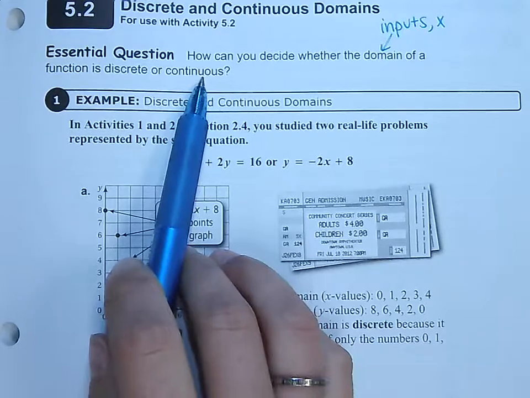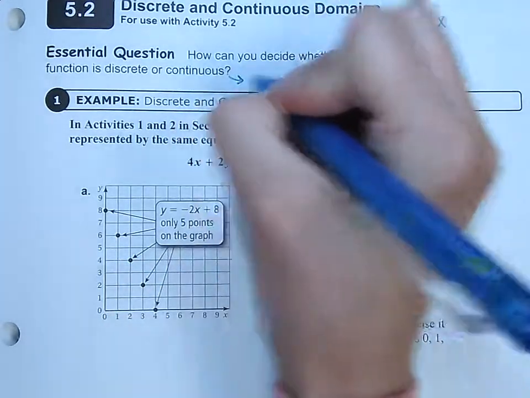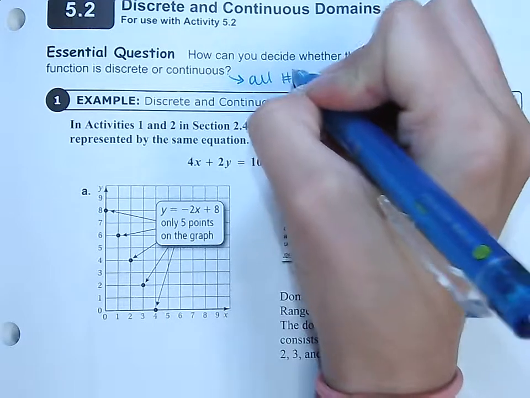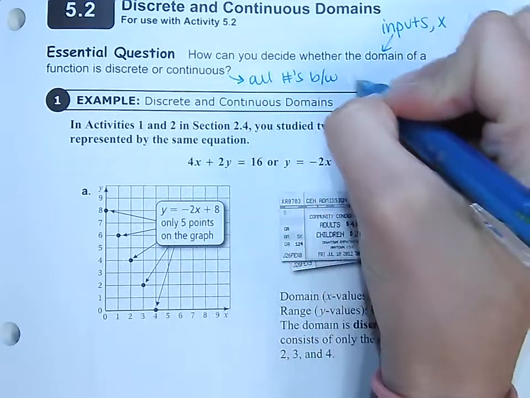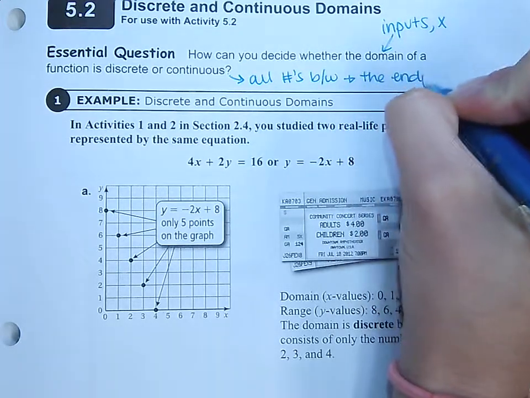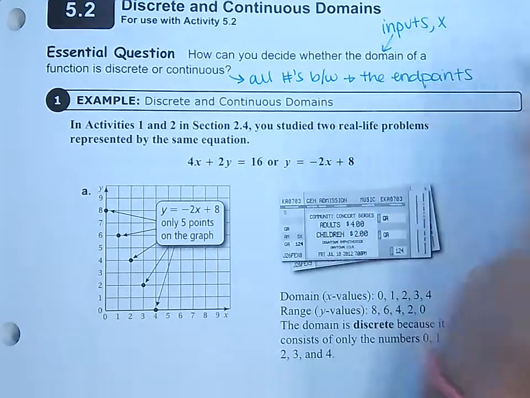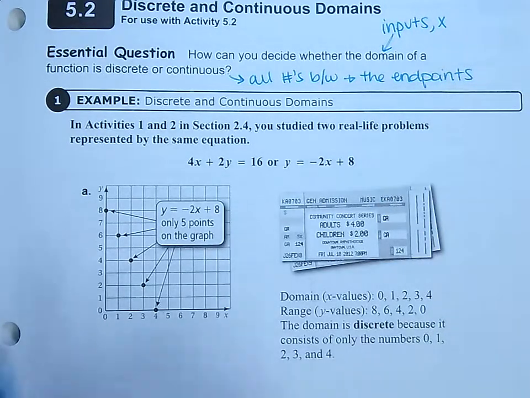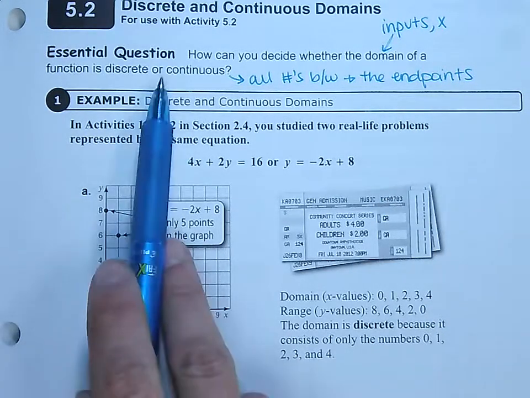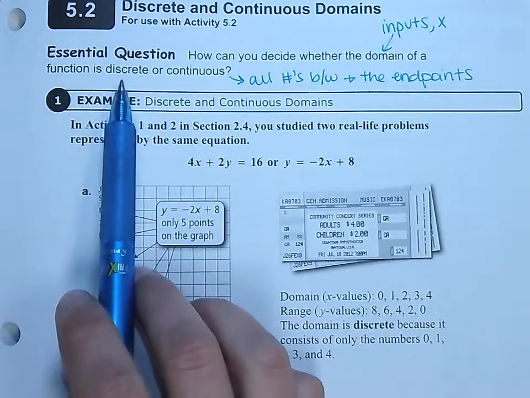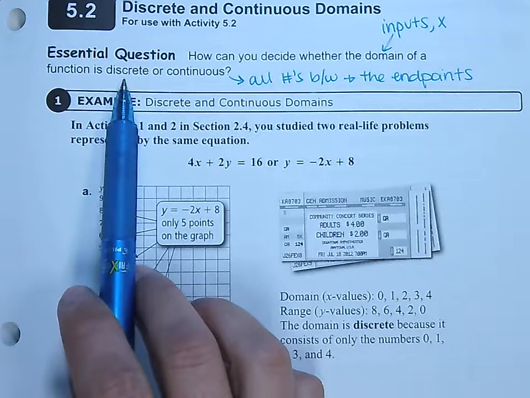Continuous means that it's all numbers between the endpoints. Any of the graphs that we've been doing, anything that has a line, has been continuous. We're going to talk a little bit about the discrete ones because these are more like the case when we're talking about real life situations.